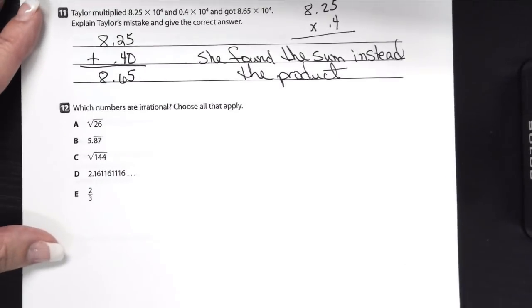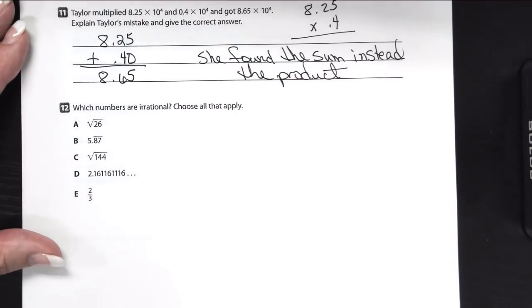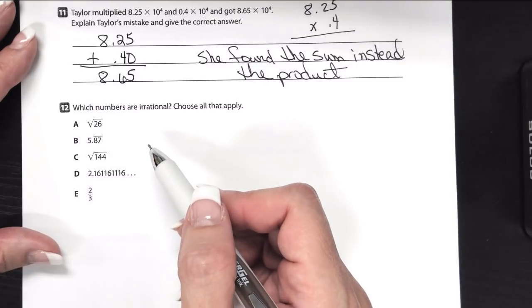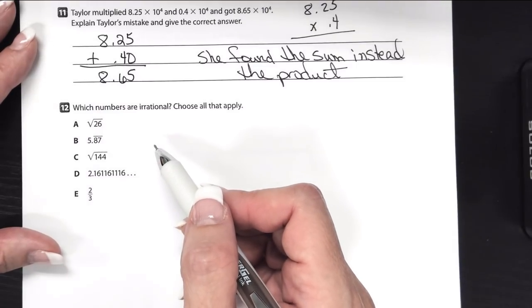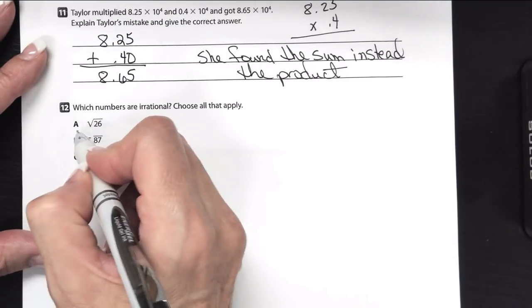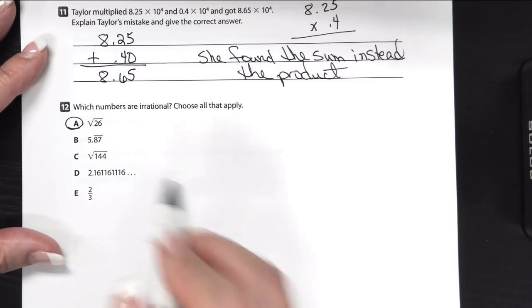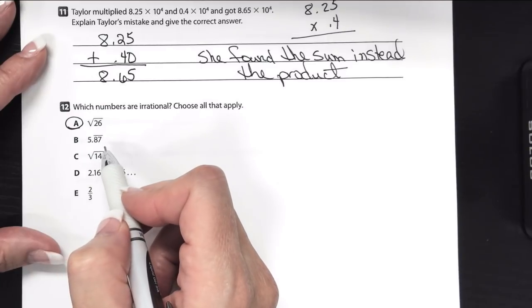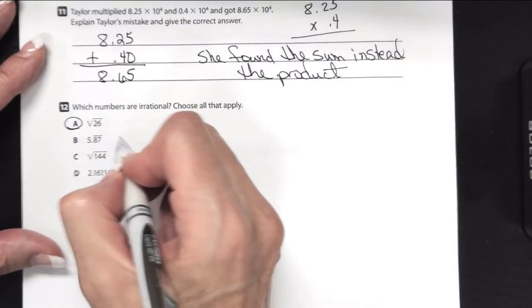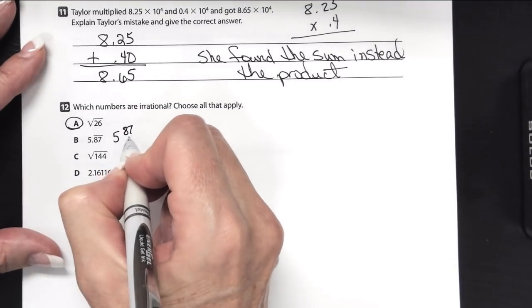All right, then when we look at number 12, it says, which numbers are irrational? Choose all that apply. So remember, we're looking for non-terminating, non-repeating decimals. The square root of 26, that's not a perfect square, so that is irrational. 5 and 87/100 repeating. Repeating is fine. That's rational. I can write it as a fraction. That would be 5 and 87/99.